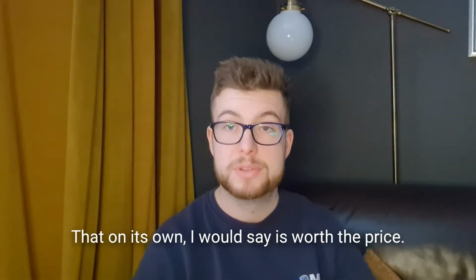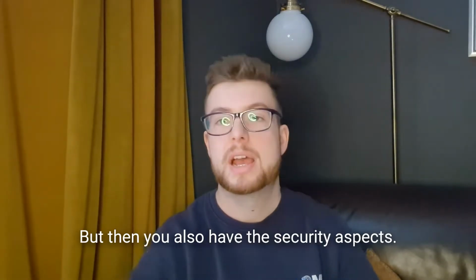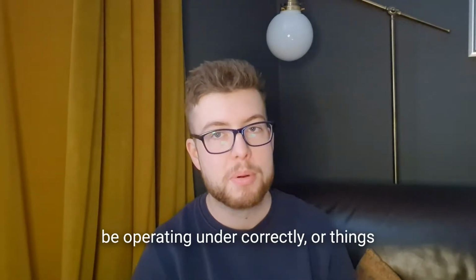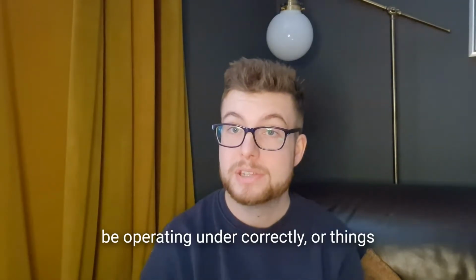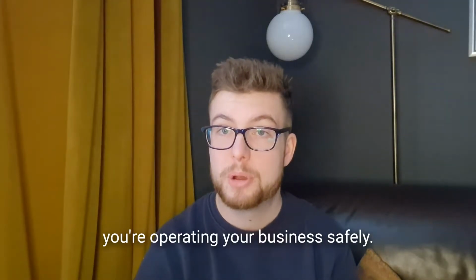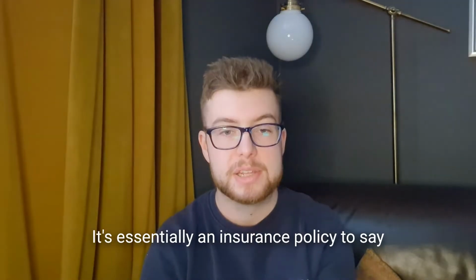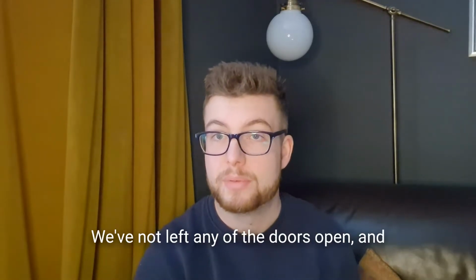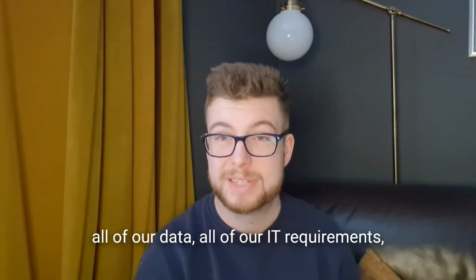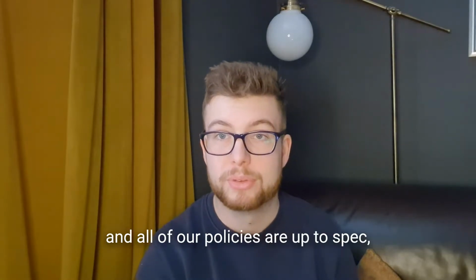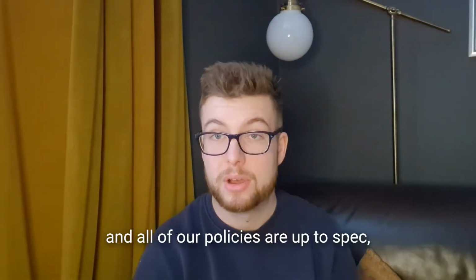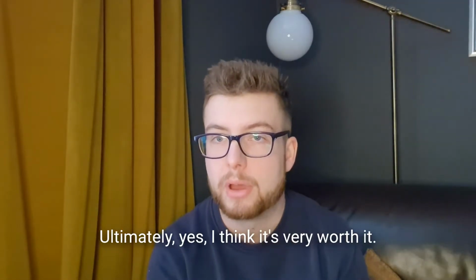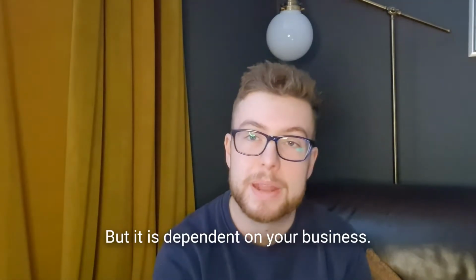That on its own, I would say, is worth the price, but then you also have the security aspects, where it's highlighting things you may not be operating under correctly or things you may need to change to make sure you're operating your business safely. It's essentially an insurance policy to say we've checked everything we need to. We've not left any of the doors open, and all of our data, all of our IT requirements and all of our policies are up to spec and they meet all of our requirements. Ultimately, yes, I think it's very worth it, but it is dependent on your business.